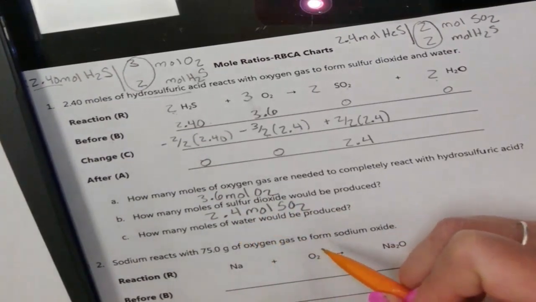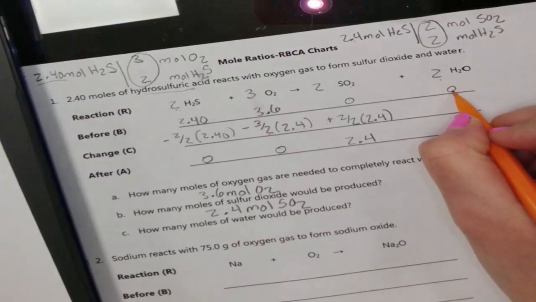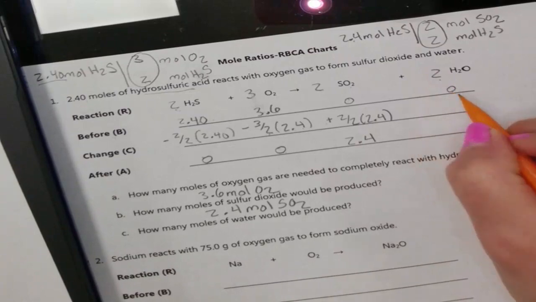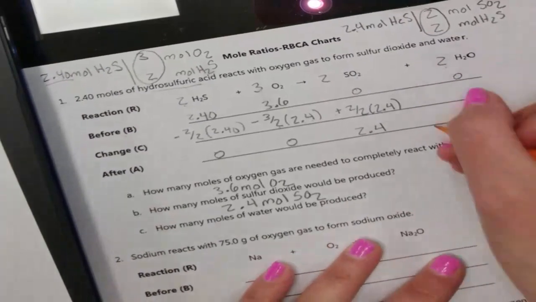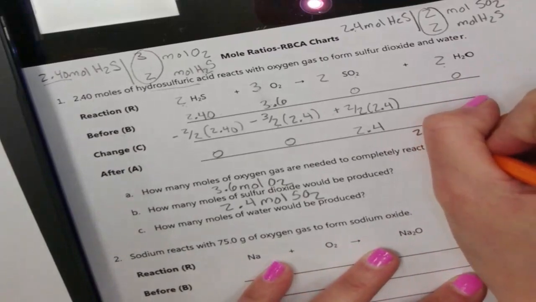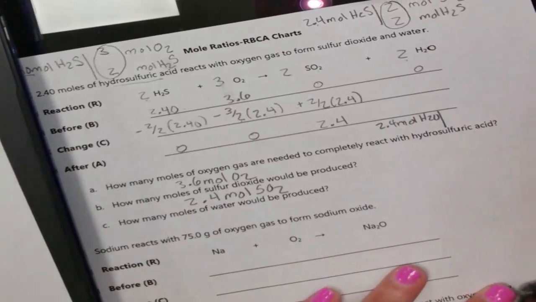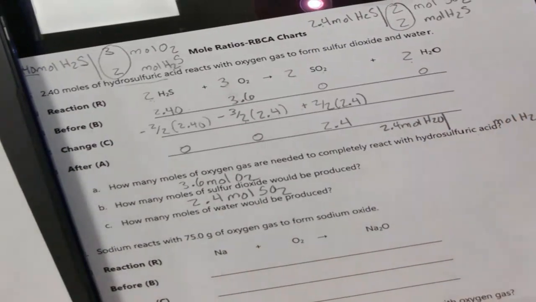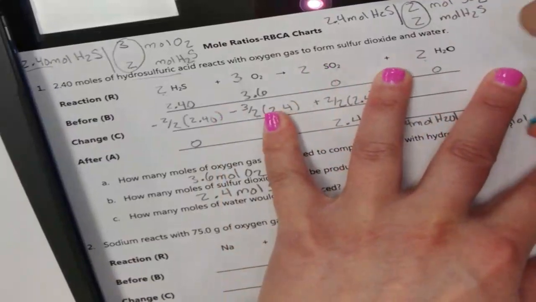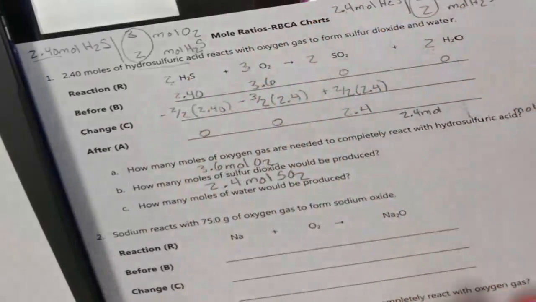Part C, how many moles of water? So here's my water. Again, I started with no water before the reaction. So if I have 2.4 moles of water, if mole of water is on top, it goes on bottom. I'm sorry. And this is not water. That's what I'm looking for. Oh my gosh, I just pulled a classic honors move.